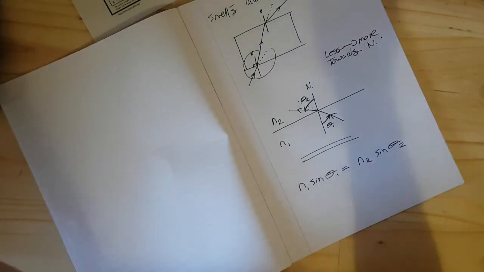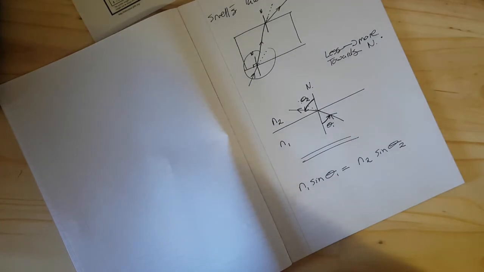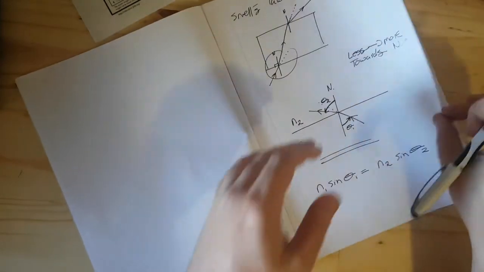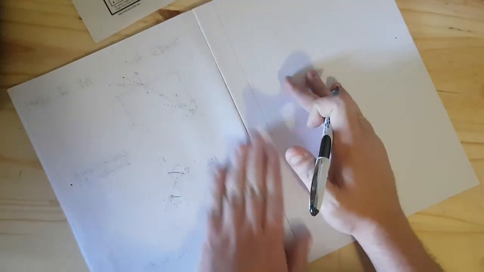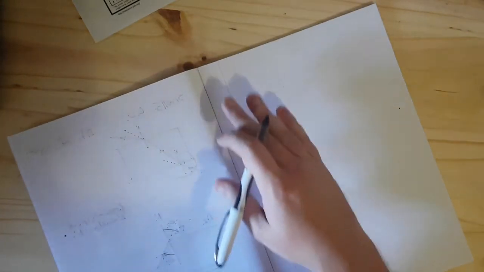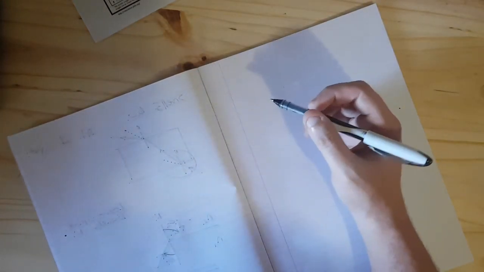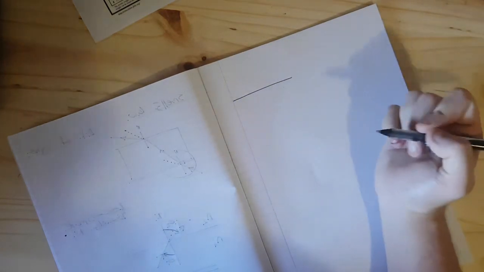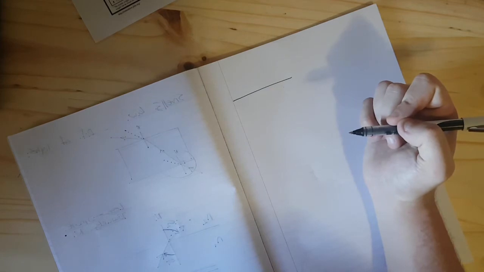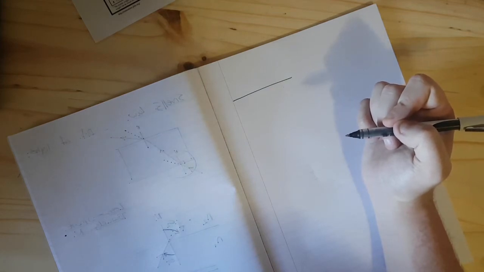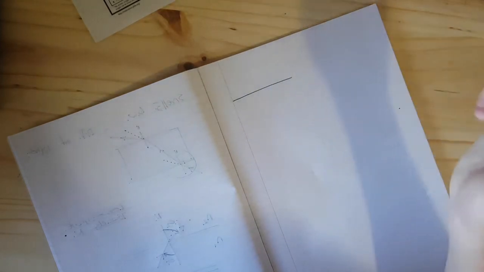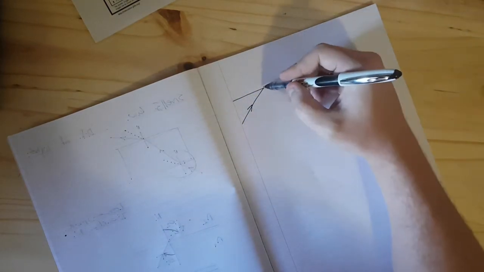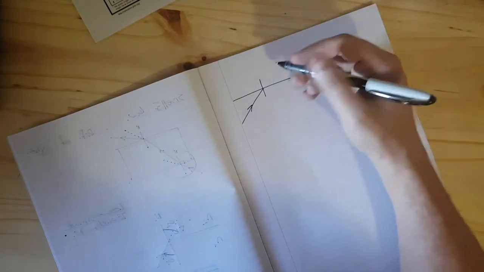Now, this in and of itself doesn't particularly help a lot. So let's do a little example. I find that those are often the best way to explain these things. So let's say we have a ray of light, and this ray of light passes from water to air. So we have water over here. Here the ray of light goes, and it passes into air.